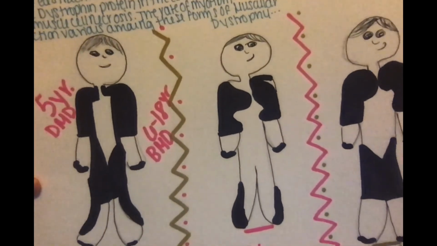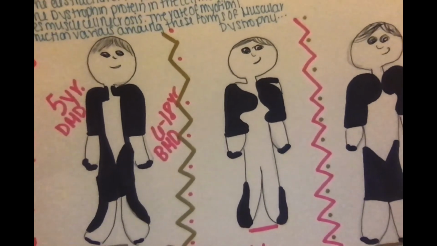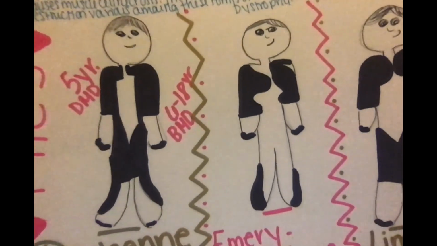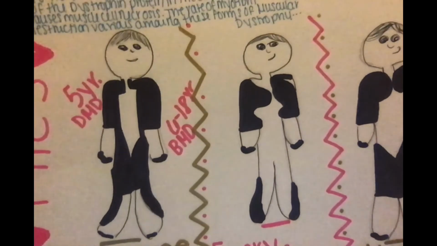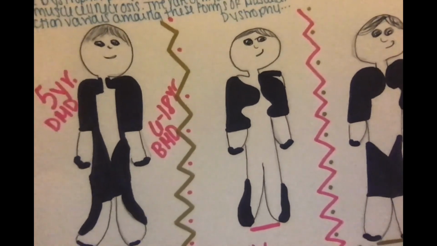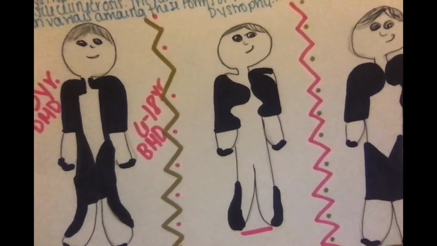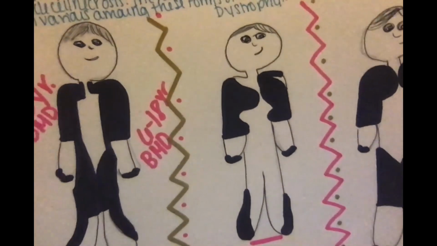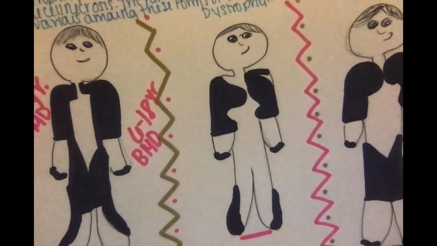Symptoms appear between 5 and... he or she could have it at 2 years, but symptoms might not be there. At 5 years, symptoms appear, and by 12 years, they're in a wheelchair. But the lifespan of these patients normally only makes it to 20 years.